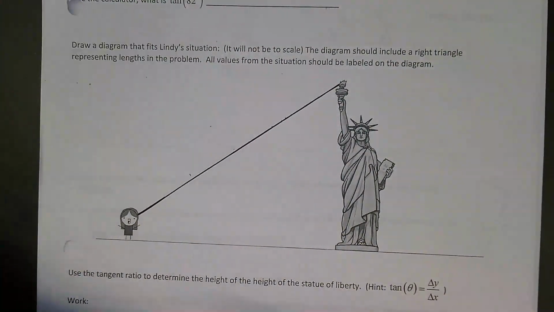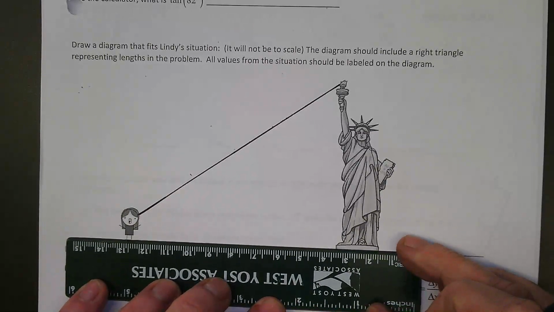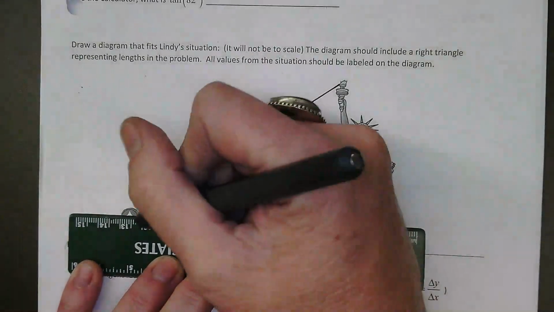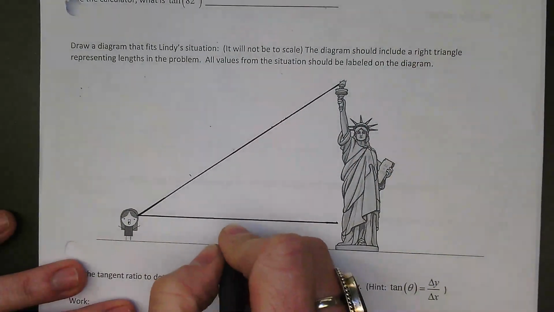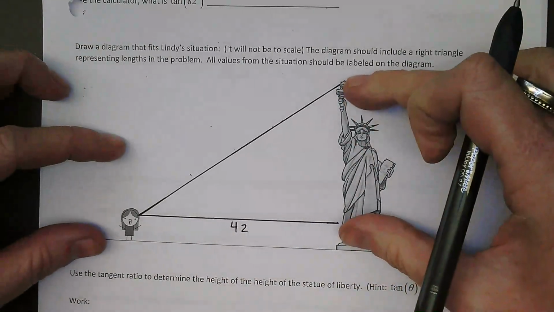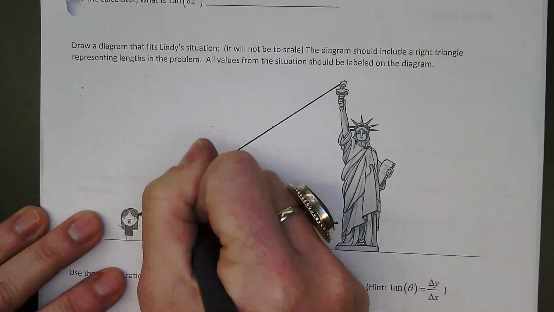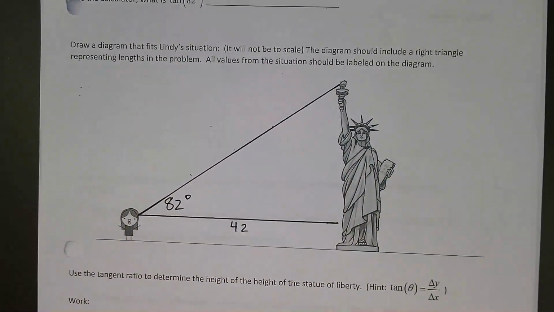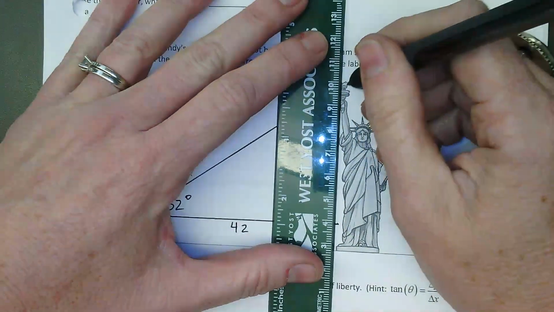And then to the Statue of Liberty, she measures it on the ground, but we're just going to bring this straight up and make a line parallel to the ground. That is 42 feet away. So this distance here is 42 feet. And the reason I did that is I want to create a right triangle. So I need this angle to close over here. And this is the 82-degree angle at which she's looking up at the torch. And then that gives us a nice little right triangle.